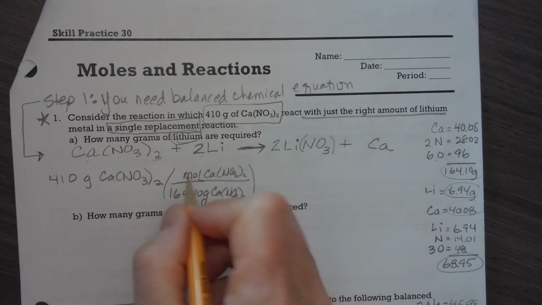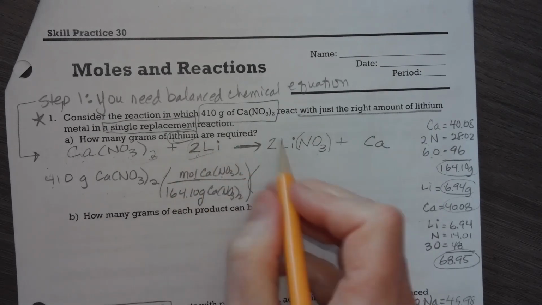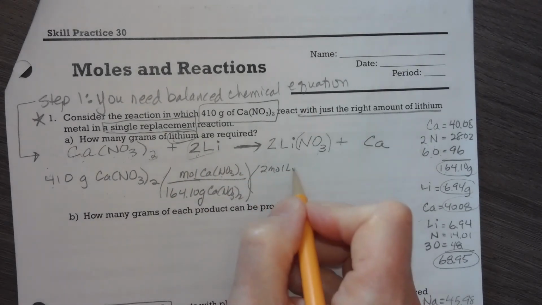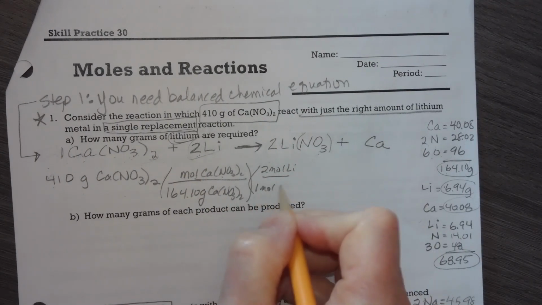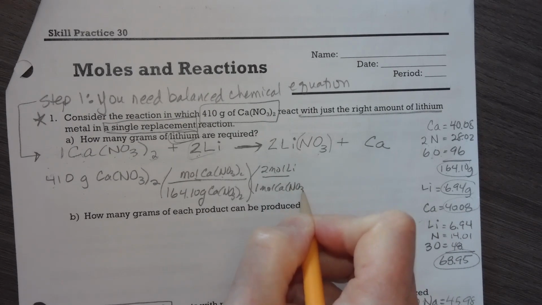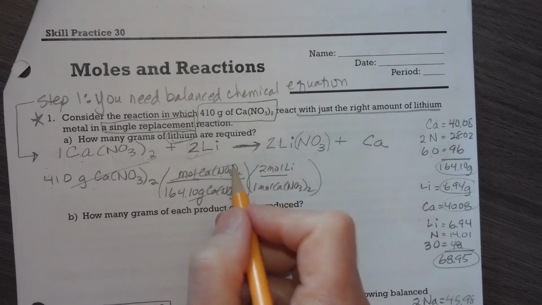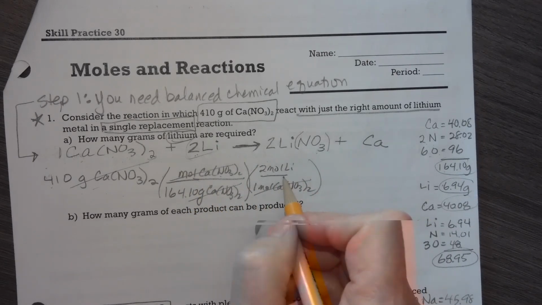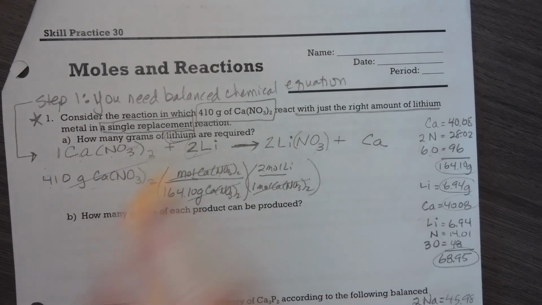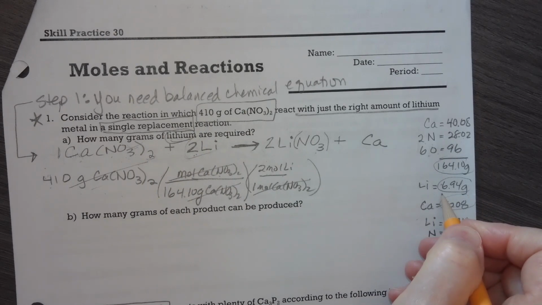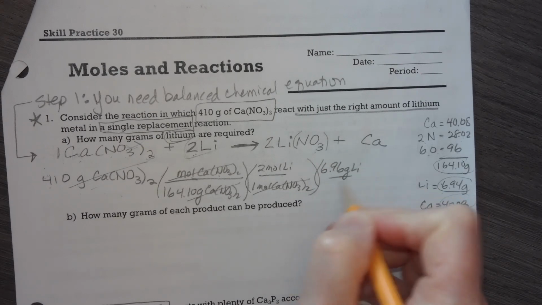Once I know how many moles of calcium nitrate I have, I use the mole ratio. I know I have 2 moles of lithium for every 1 mole, what's understood 1 mole, of calcium nitrate. Notice here the grams of calcium nitrate divide out. Here moles of calcium nitrate divide out. And now I have moles of lithium, and I want grams of lithium. Lithium only has a molar mass of 6.96 grams of lithium for every mole of lithium.